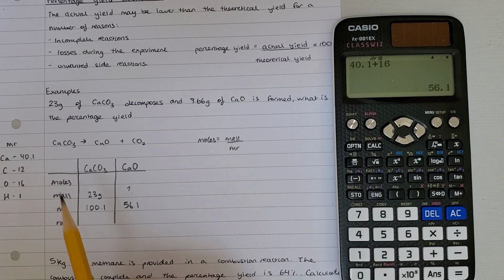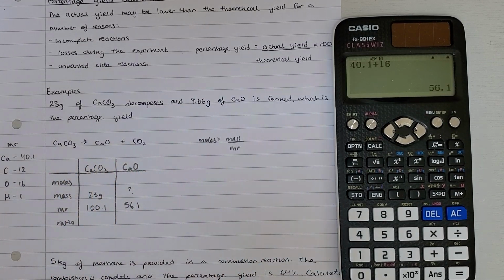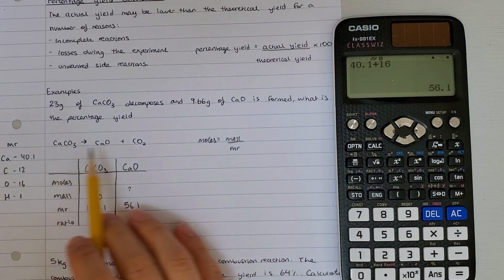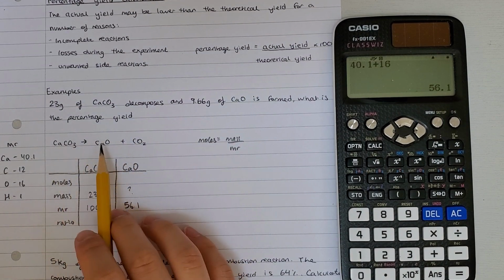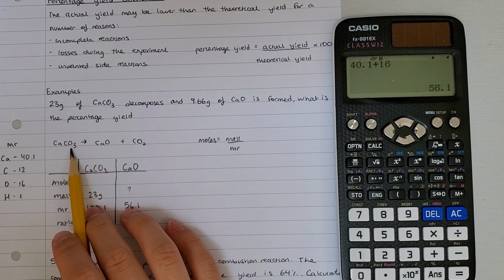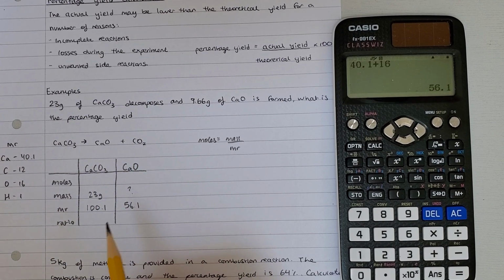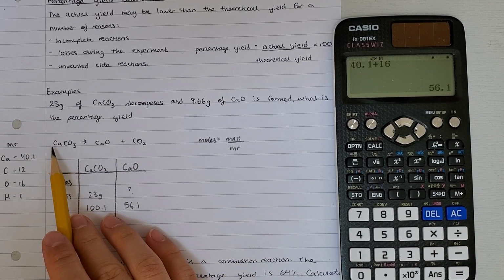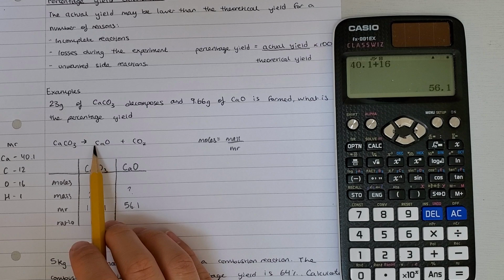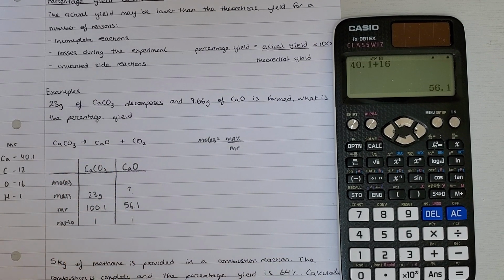The ratio is the stoichiometric ratio in this equation. So we can quickly check that it balances. So we have 1 calcium, 1 carbon, 3 oxygen, and 1, 1, 3 oxygen. So this equation is balanced. So as we can see, calcium carbonate and calcium oxide are in a 1-to-1 ratio. The stoichiometric coefficients are equal.